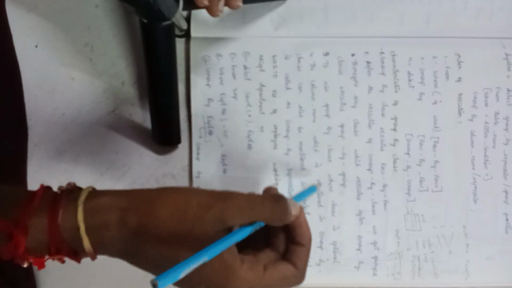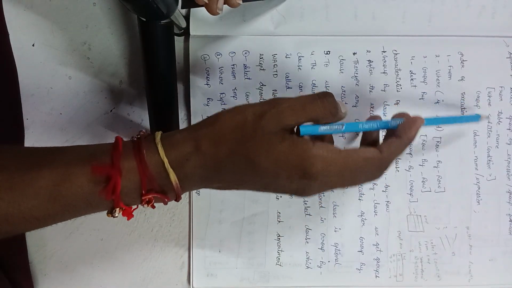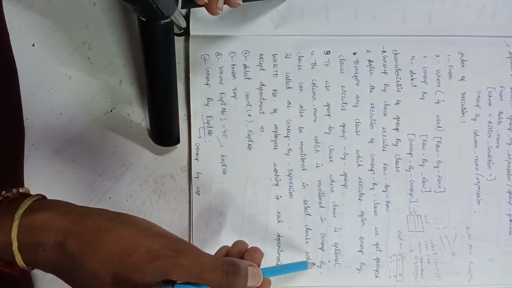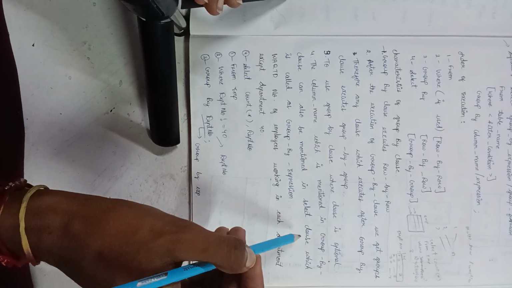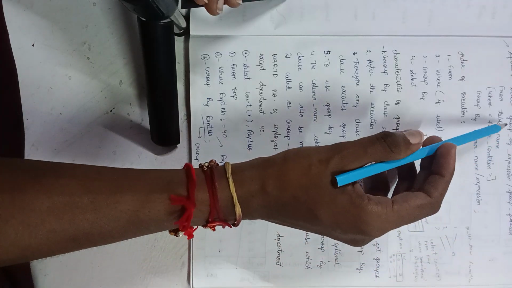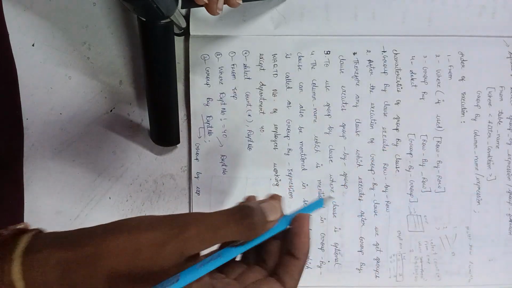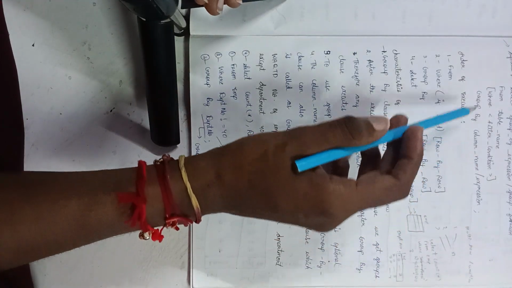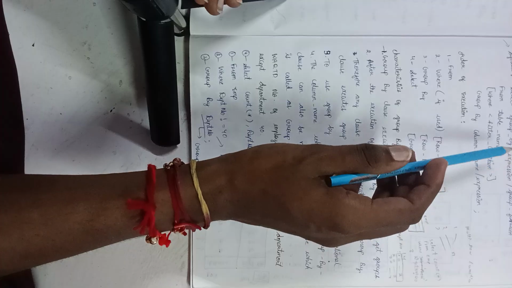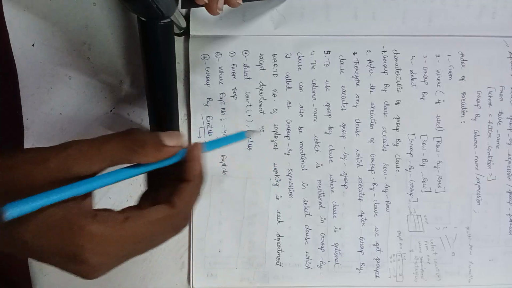To use a group by clause, the where clause is optional. I have already said the where clause is optional. If you want any condition, then we can use it. The column name which is mentioned in the group by clause can also be mentioned in the select clause, which is called a group by expression. In multi-row functions, only one value is represented. In group by, if a column is mentioned in the group by clause, then it can also be given in the select clause, which is called a group by expression.